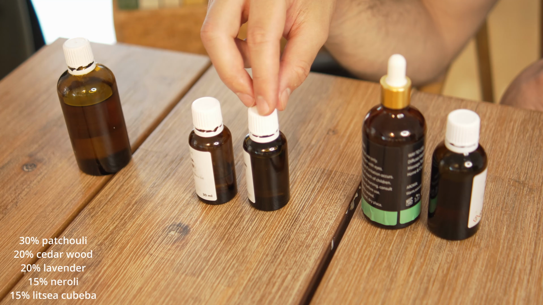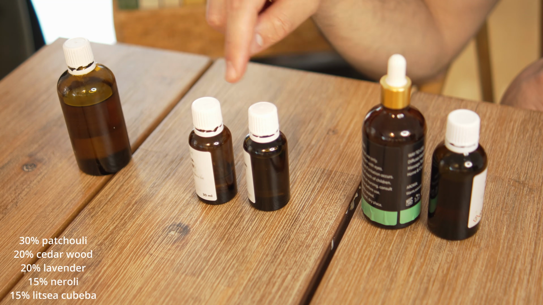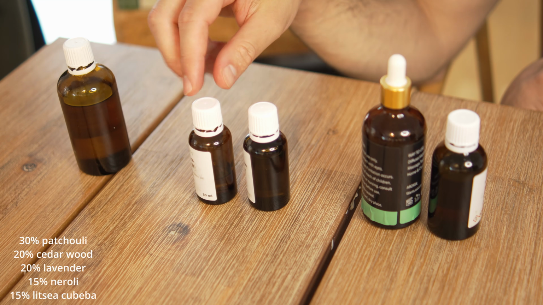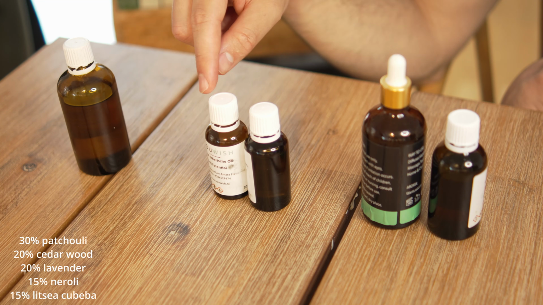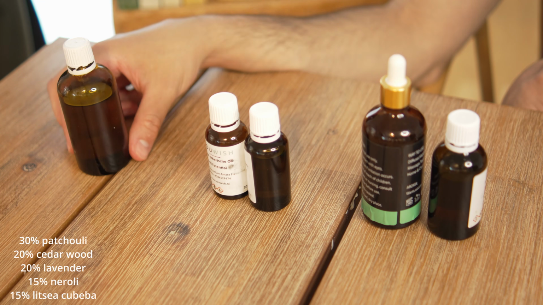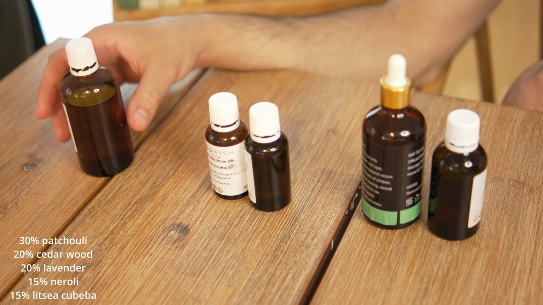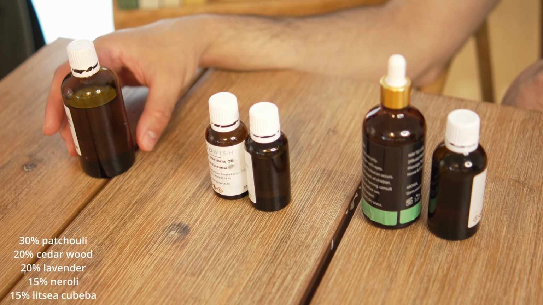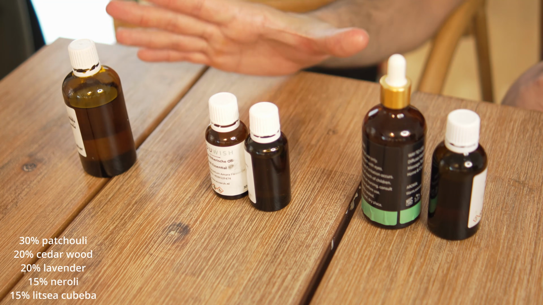So the herbal aspect connects very well with patchouli, and the floral aspect of lavender connects very well with neroli. Neroli is both floral and citrusy, so the citrusy aspect will connect amazingly with Litsea cubeba, which is a very citrusy essential oil. It's one of the most stable top notes that I know of, actually, and one that I've been using quite a lot, and I've been recommending people to use because it's quite stable compared to other top notes.